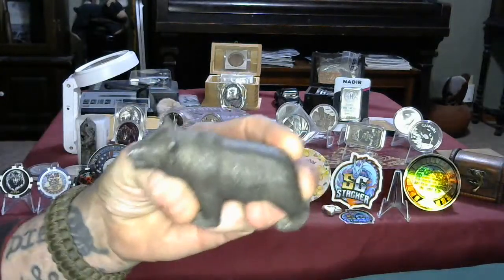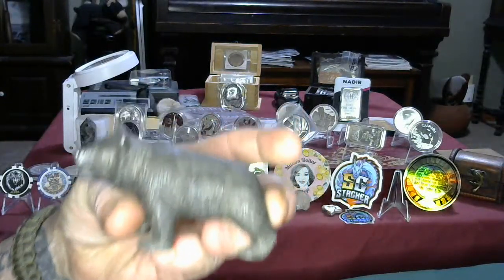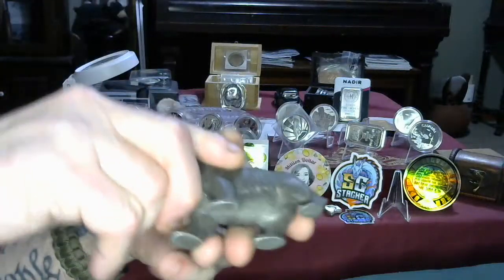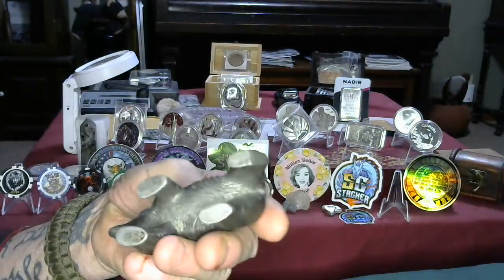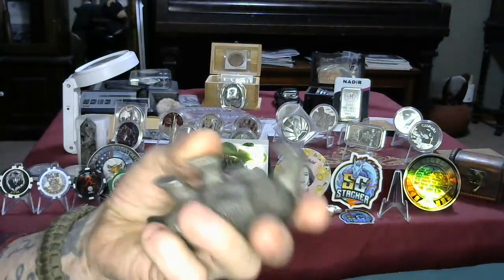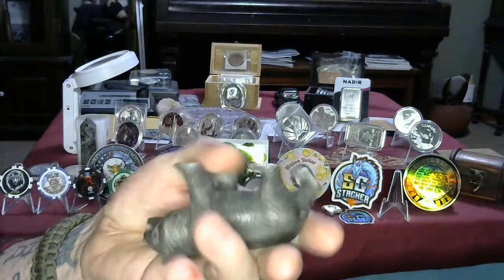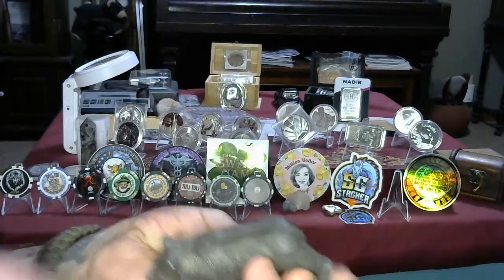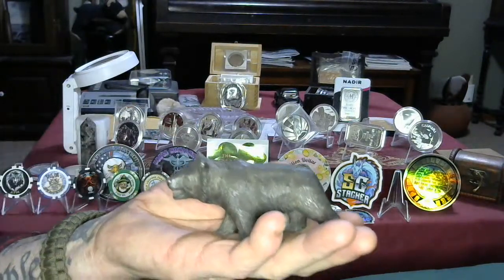And I'm sure you've seen it on my stream before, but this bear is heavy. He's made out of steel. I don't even know who made it. I got it from my Uncle Garth.